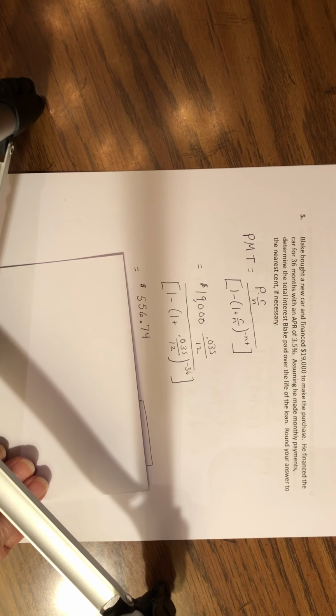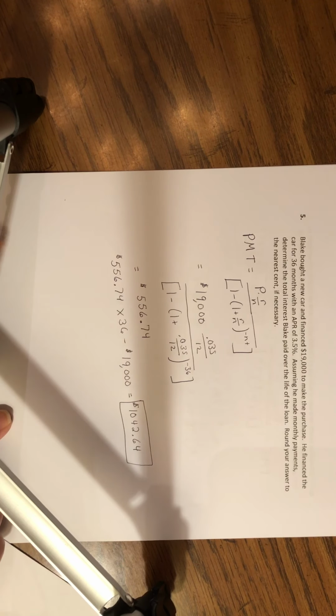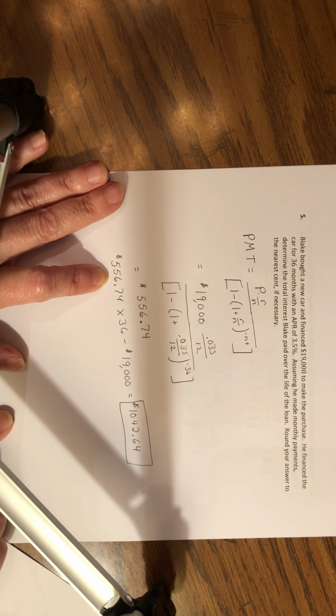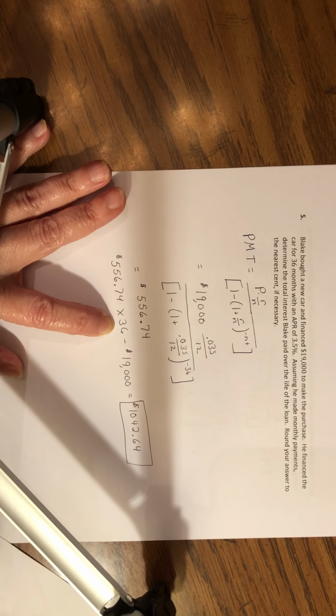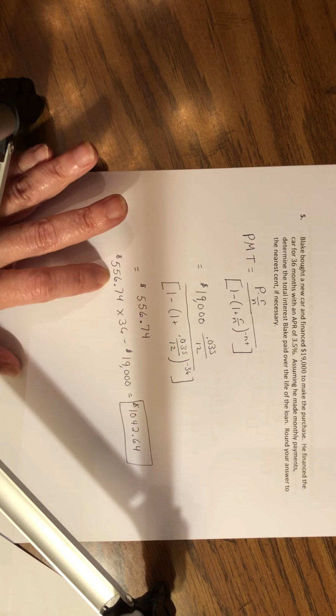Okay, and we type that all in and get $556.74. So $556.74 is the payment, which is what he pays every month. However, that's not the total interest. To get the total interest, I'm going to see how much total he paid. He paid that payment 36 times. So this is how much he paid altogether if you multiply that out.